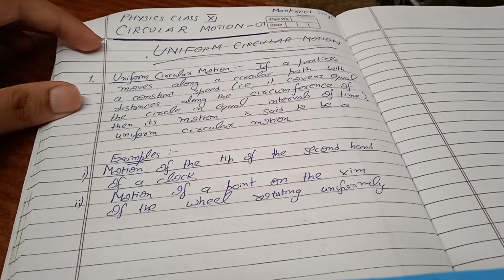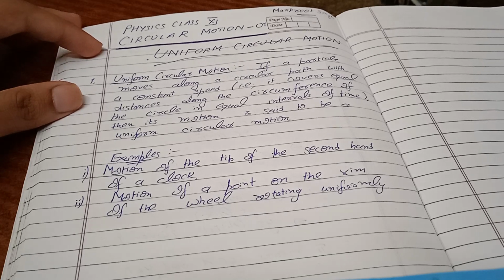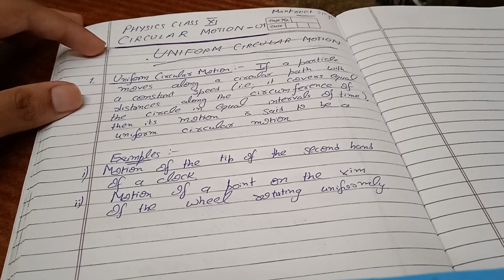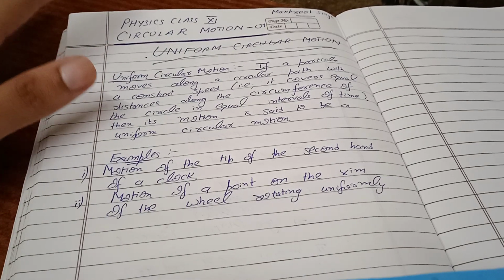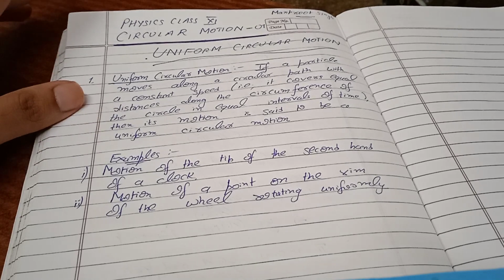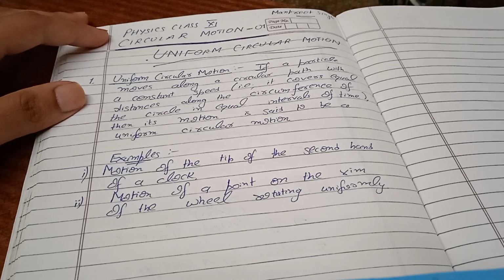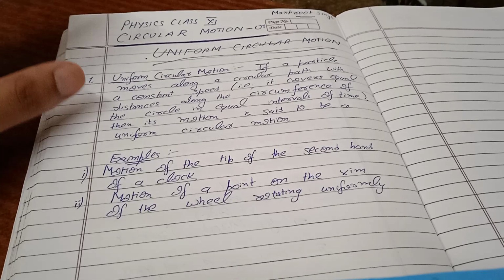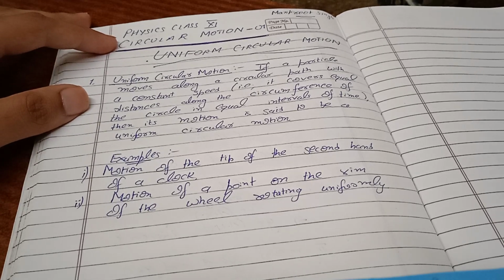Simple definition, and I have explained that in uniform circular motion the particle should always have constant speed, not velocity. Velocity is a vector quantity. It changes as the direction changes, and in circular motion you know that at every point the direction changes.